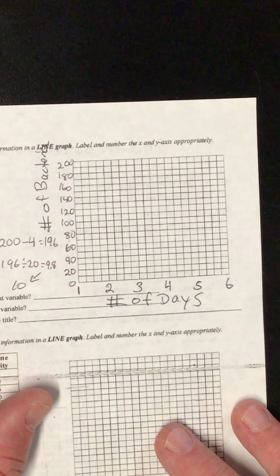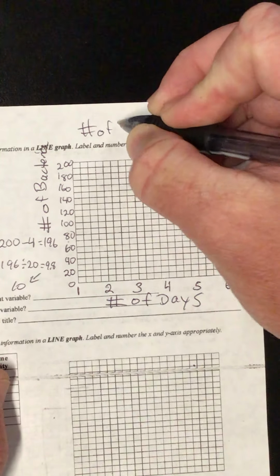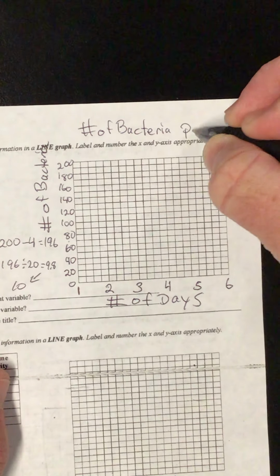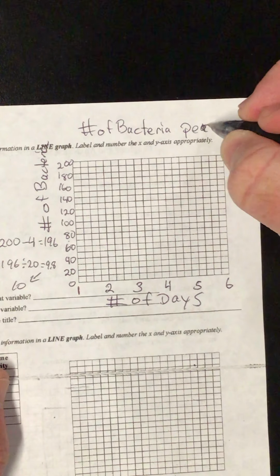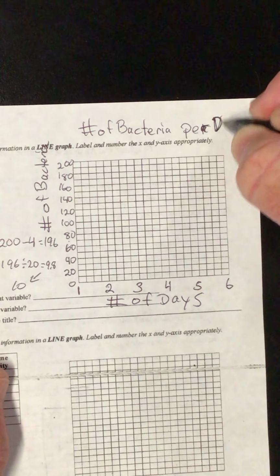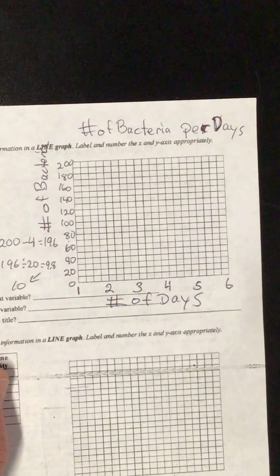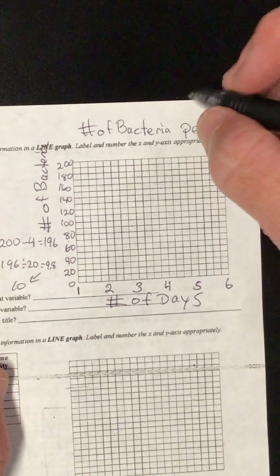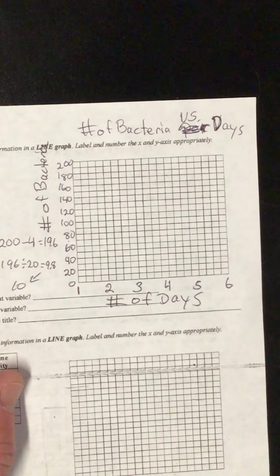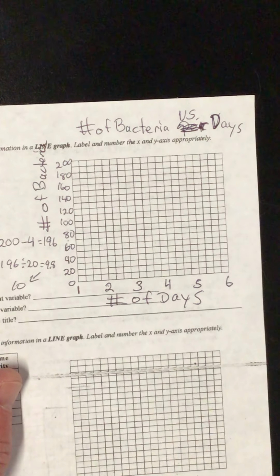Title. We need a title. Number of bacteria, you could say per day or each day, or versus days. Wow, my spelling is really off. Per day. Or should we make it versus to make it easy? You do however you like, as long as it's describing those two things that we're measuring.